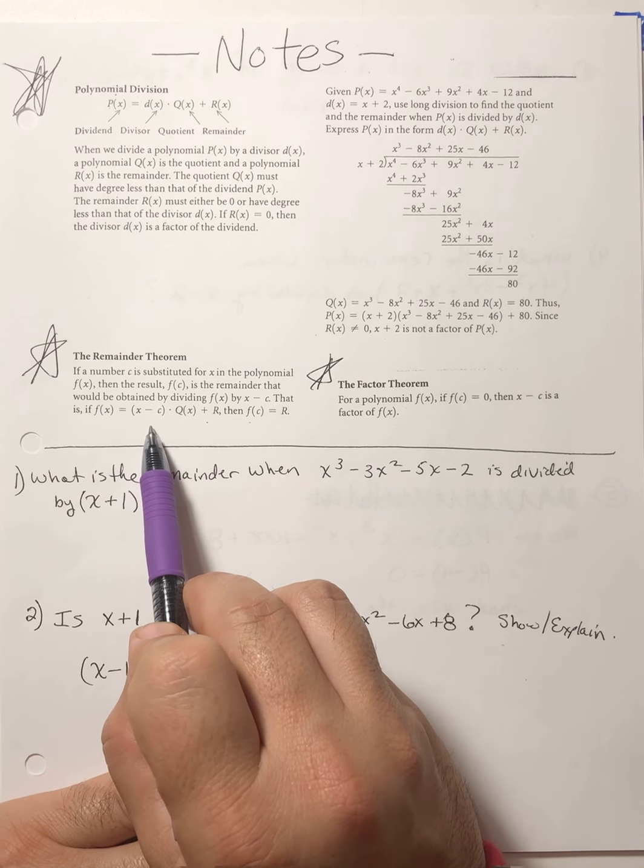You see how it says f of x, and then f of c equals the remainder? Guess what I can do? You see this x plus 2? This is the possible factor, so what's the possible root? That's right, negative 2 is the possible root.